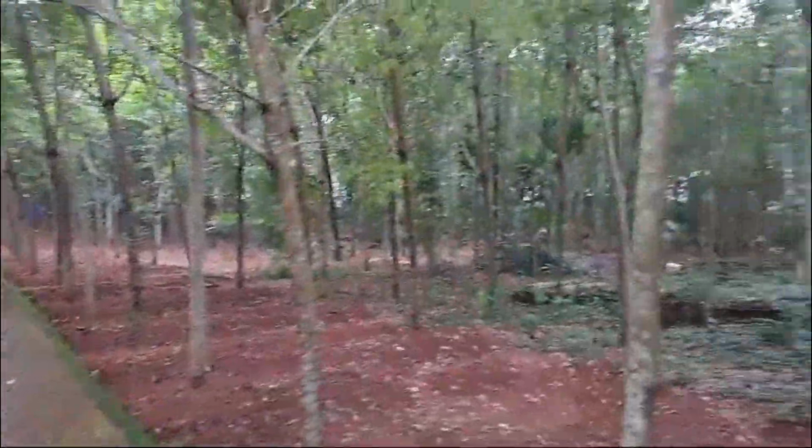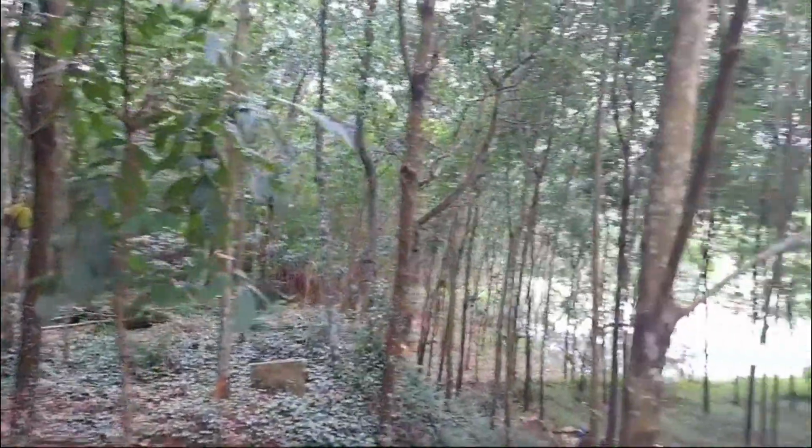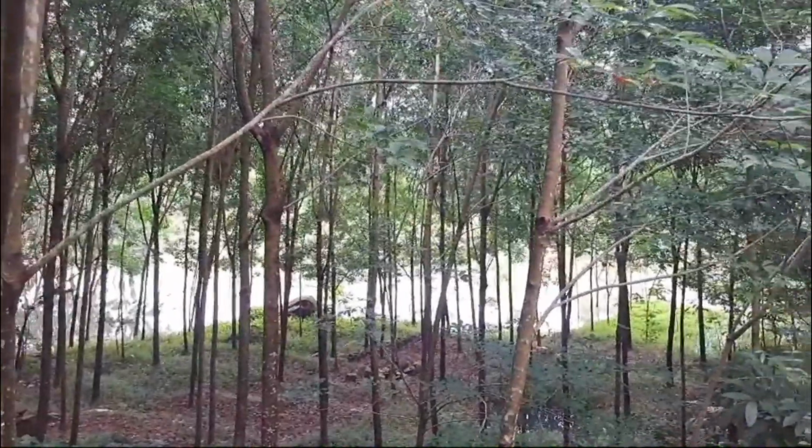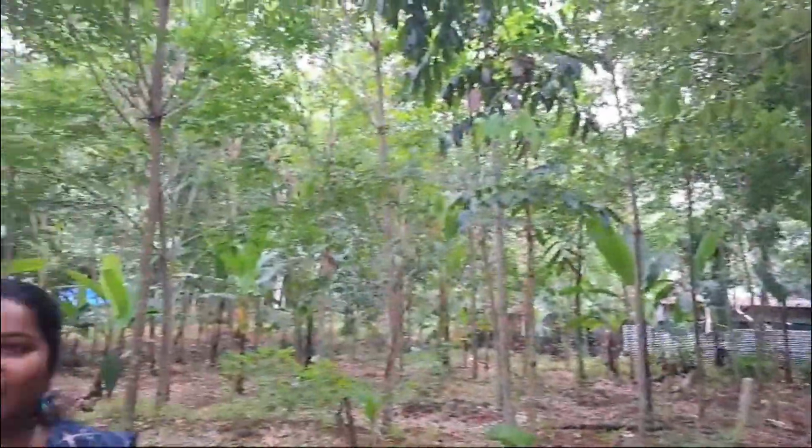Guess where? We are standing in Kanyakumari district amidst greenery and we are inhaling fresh air. Yes, when I say fresh air, I remember the topic for our discussion. What is air? It's a mixture of gases. And you know which is the most abundant gas in the atmosphere?